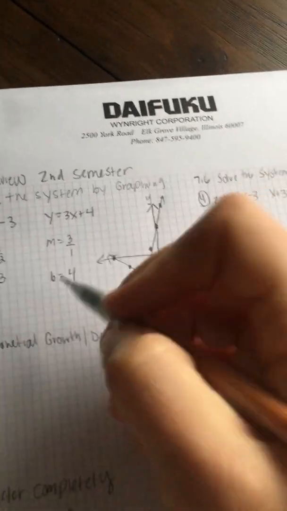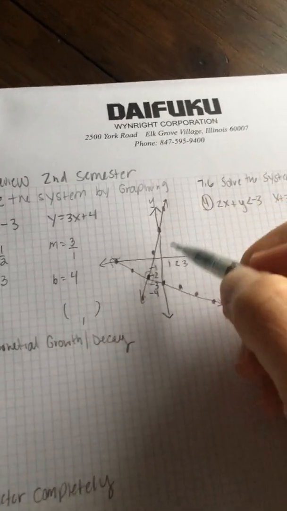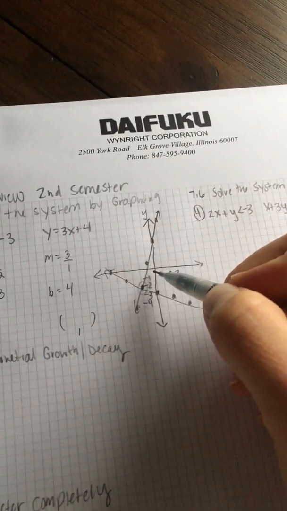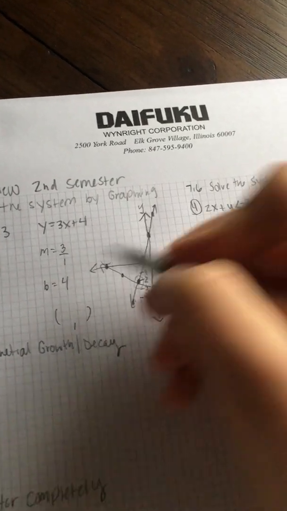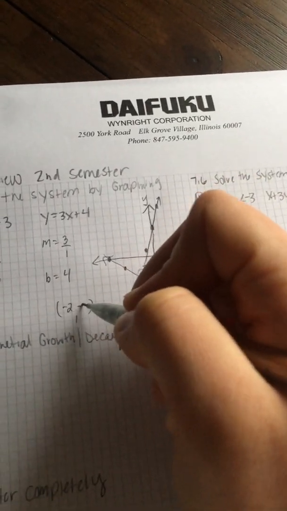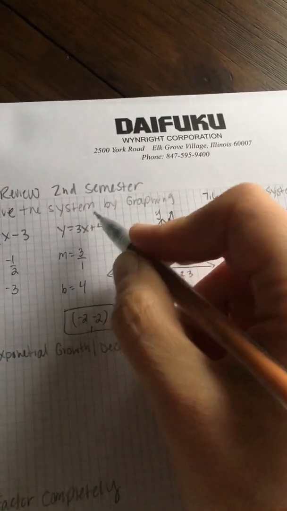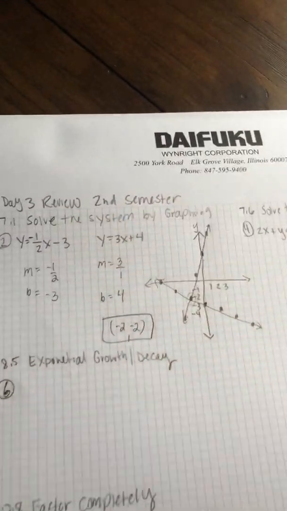It's important that I write out the ordered pair answer, which is negative 2, negative 2. That's where those lines meet. This point would make this equation true and this equation true.